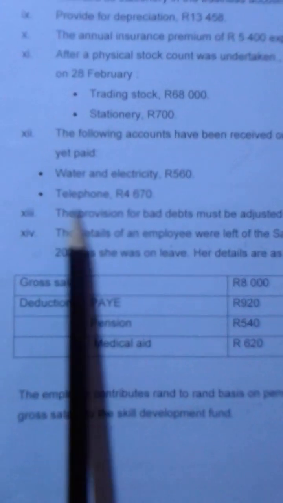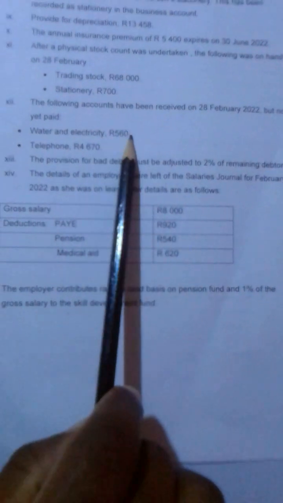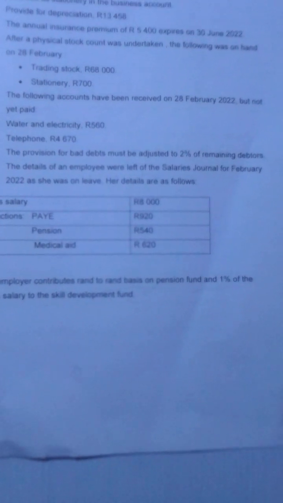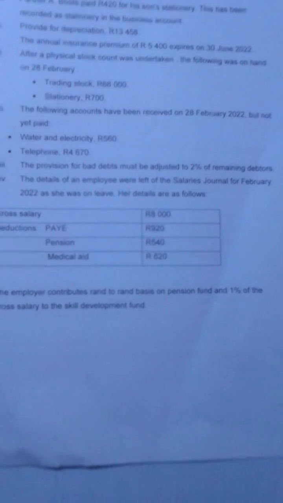Okay, here we've got: the following accounts have been received on 20th February but not yet paid. Water and electricity is not yet paid. It means it is owing, it is accrued, 560. What is accrued? We add. So we're going to add 560. 7,200 plus 560, we are going to get 7,760.